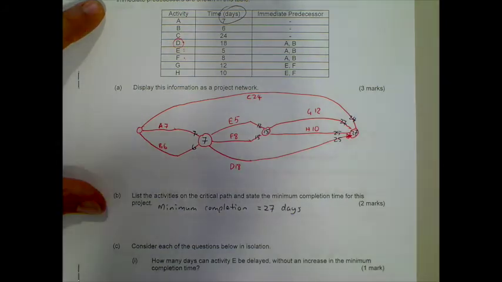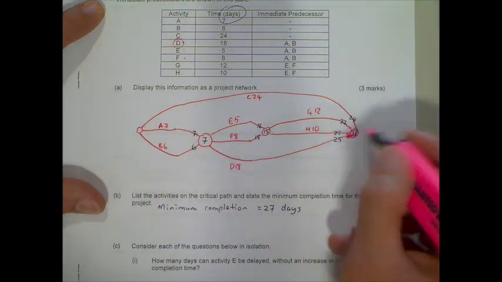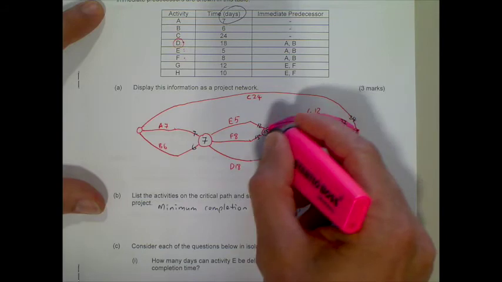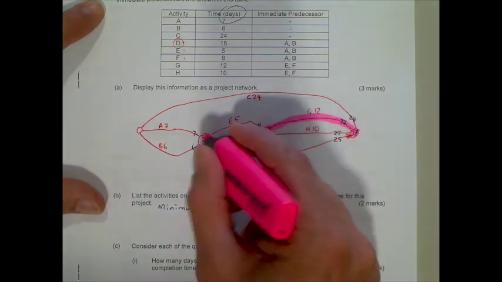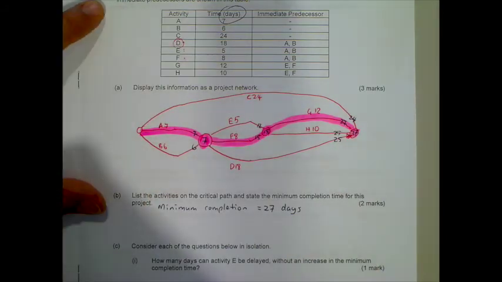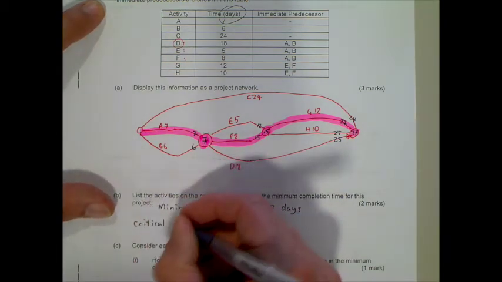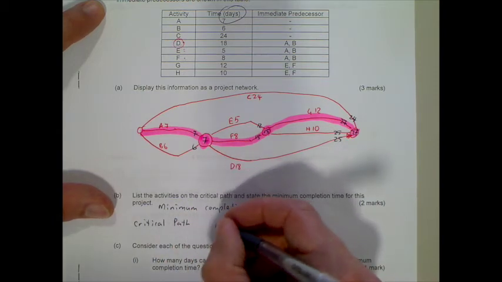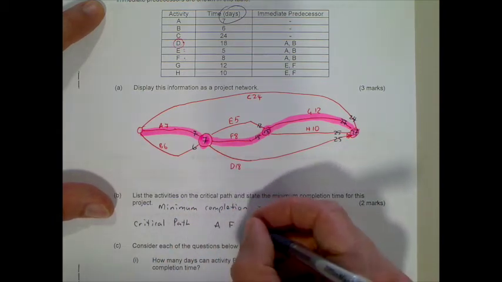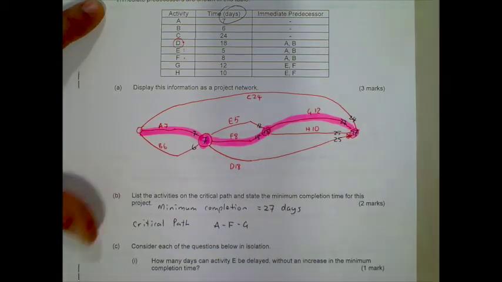And let's go back and look at our critical path here. So 27, and let's follow 27 back, and then back through. And there's our critical path. So we'll write that down. A, F, and G. And that's our critical path.